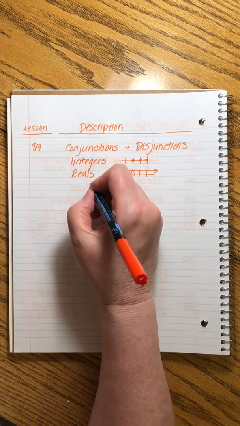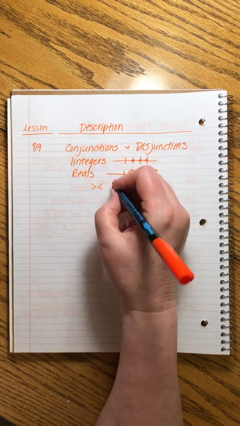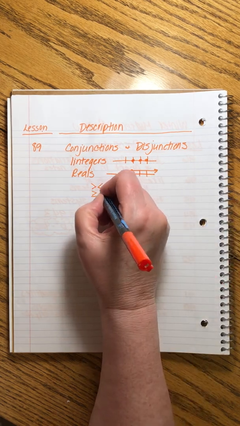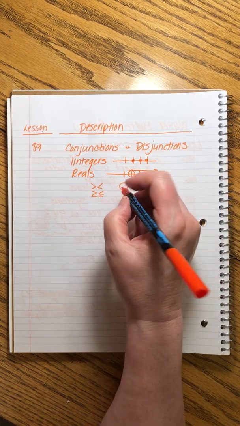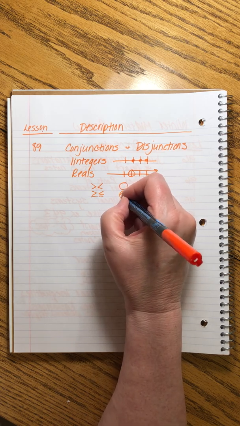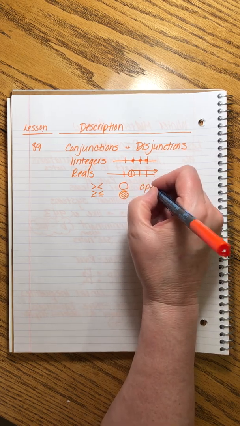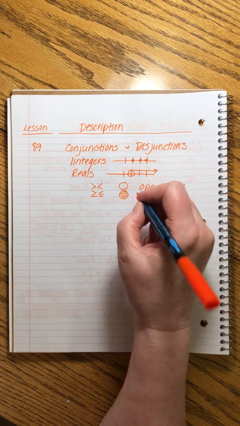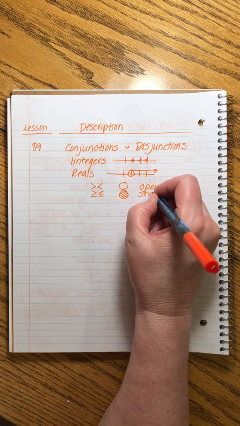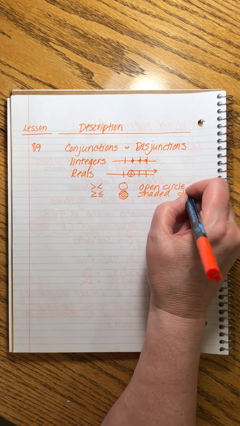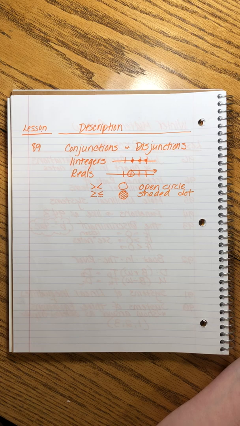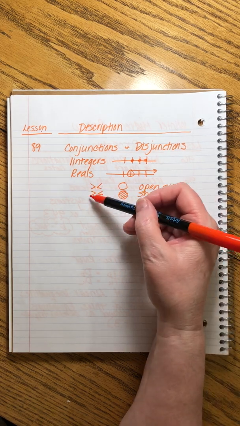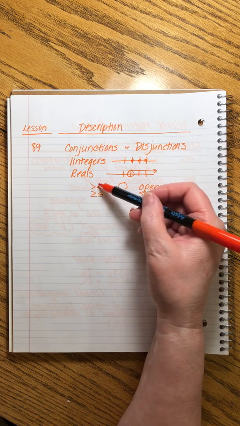Remember that with the reals, if it's just greater than or less than, we put an open circle on the number. If it's greater than or equal to, less than or equal to, then we color it in. This I call an open circle, and this I call a shaded dot. Okay? And then you have to think carefully: do I want to include the number? Do I want to not include the number?